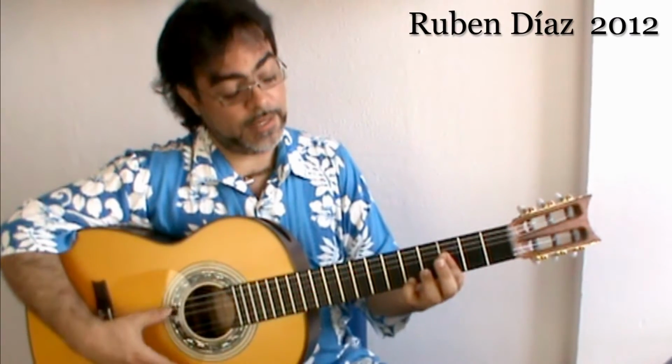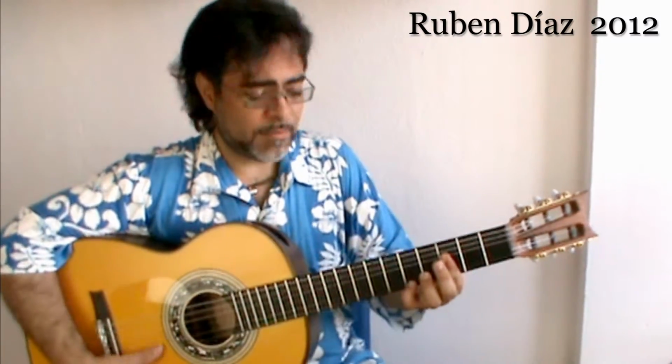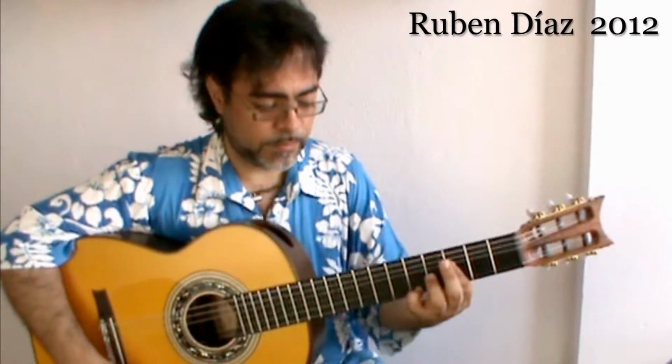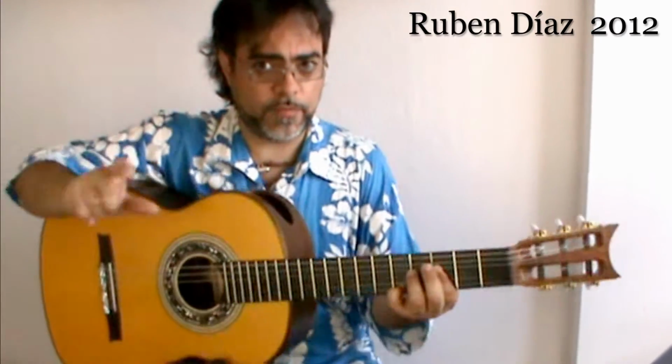Of course, this is a G minor with the bass of the 9. This is the sound. Very interesting and unconventional way to move a dominant chord.